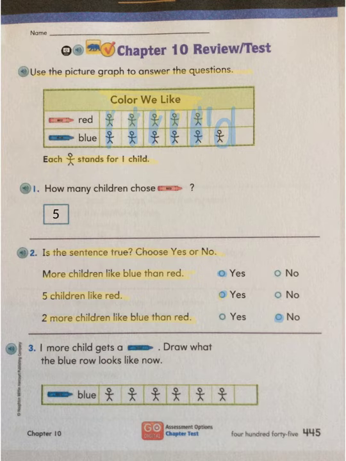1 more child gets a blue. Okay, so we're adding 1 more. Draw the blue row. Draw what the blue row looks like now. So that means we have to draw in 1 more. So you have to draw that, the person. Okay, so your head and little body here. Sorry, I'm going to erase. It looks terrible. Let's try again.